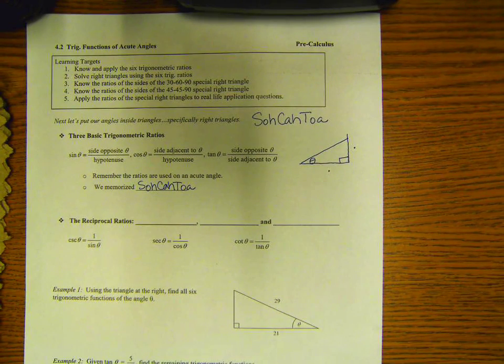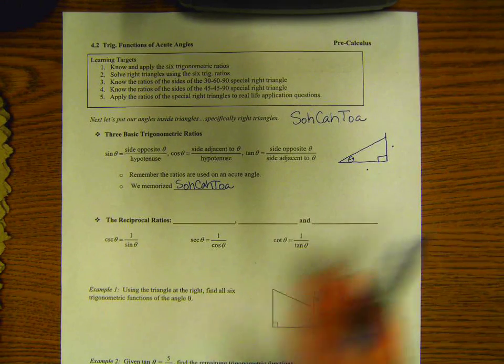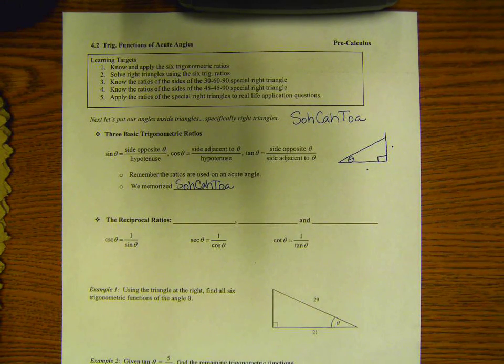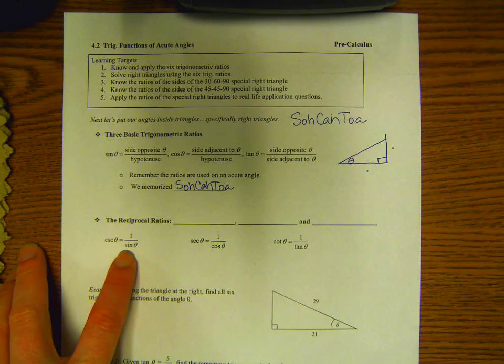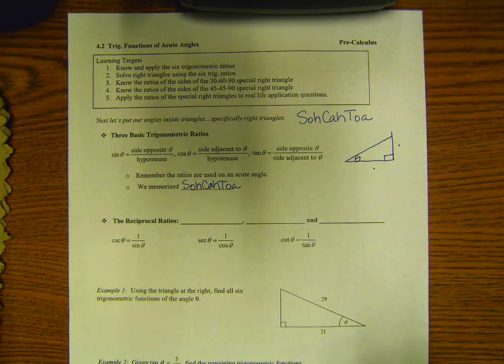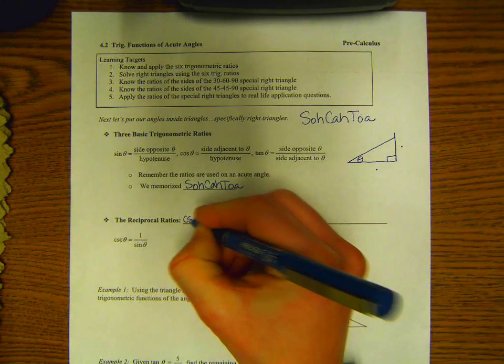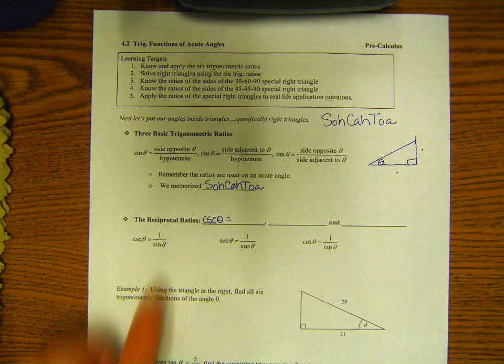All right, so there are 3 more trig functions, so there's 6 total, and they are reciprocals. The reciprocal of the sine is the cosecant. One way you can think of a reciprocal is 1 over, or you can think of flipping the fraction. So the cosecant of theta would be, if it's the reciprocal of the sine, what do you think its ratio would be in the triangle?